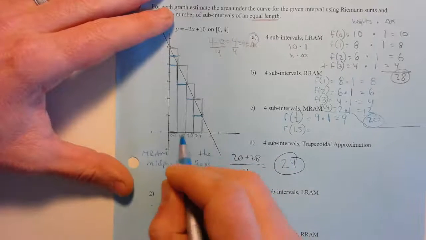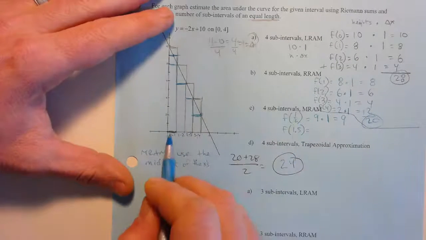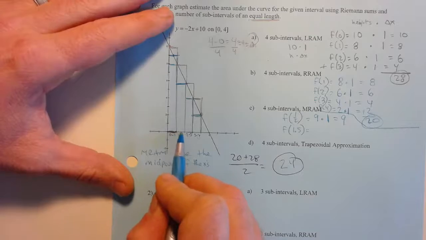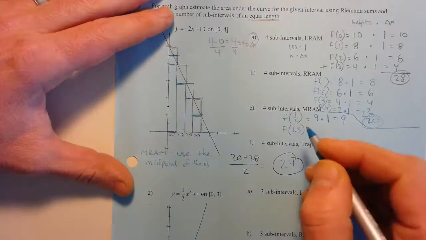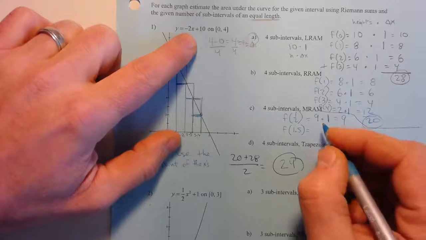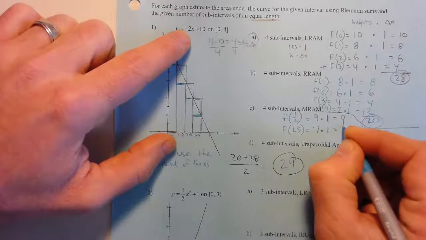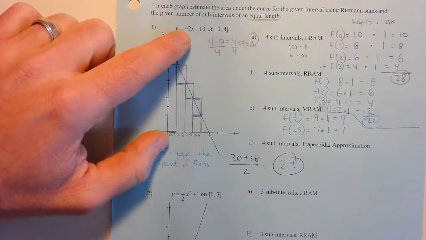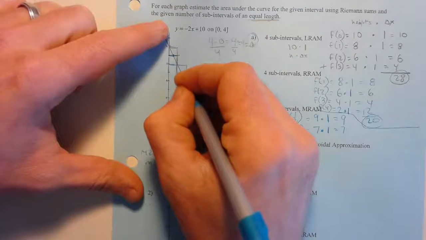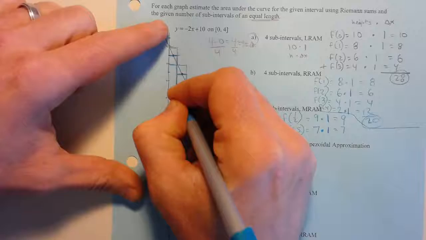So for the interval 0 to 1, I use 1/2 because that's the midpoint of 0 and 1. For the interval of 1 to 2, I use 1.5. So I'll plug that in. 7 is my height. My width is 1. So use 7. That would be right here, and that would be my rectangle there.